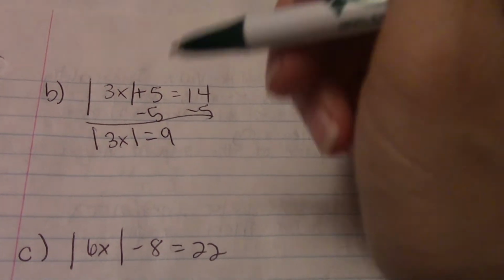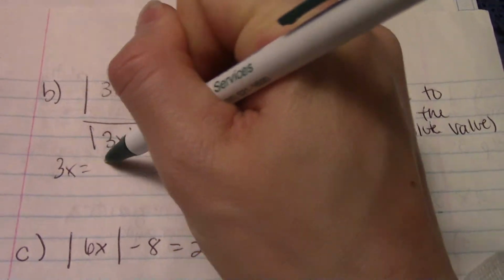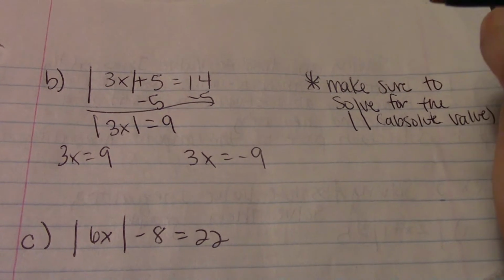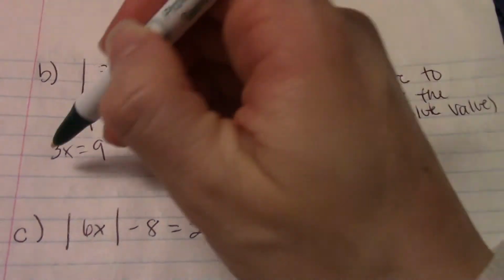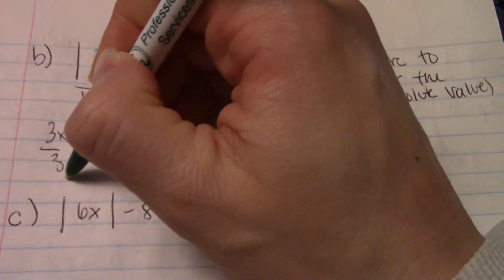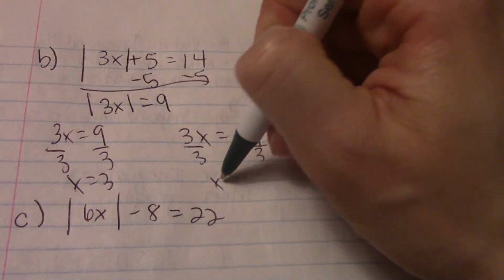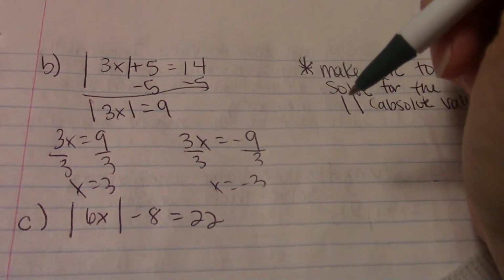Now we write our two equations. We've got 3x equals positive 9 and 3x equals negative 9. Both of them we have to divide by 3. So x equals 3. Divide by 3 over here, so x equals negative 3.